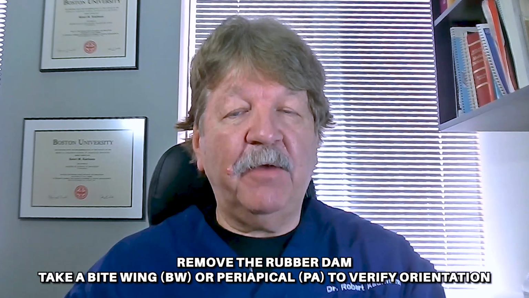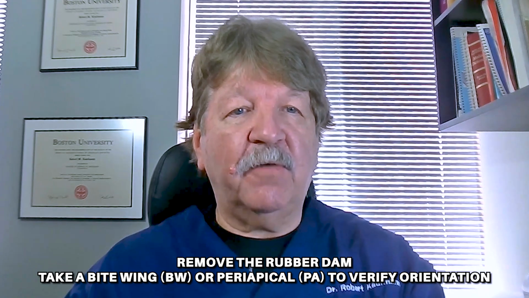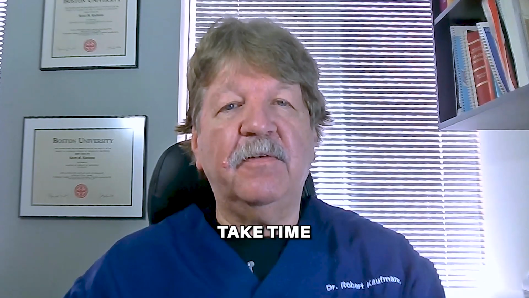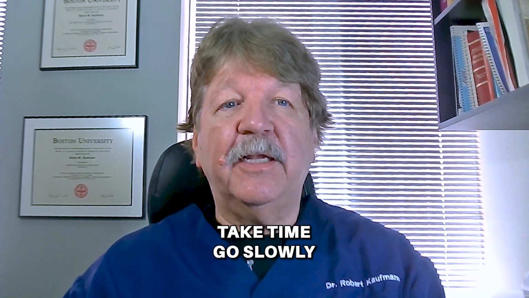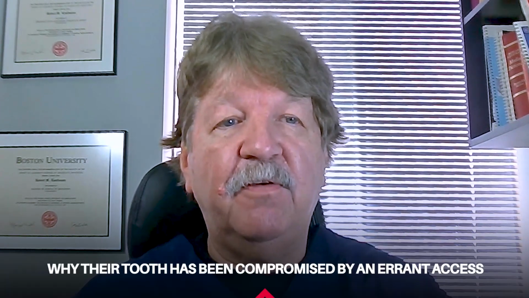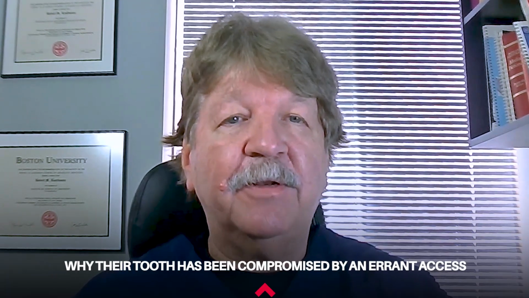When you're accessing through crowns and may be unsure of the direction that you're going, it's helpful to remove the rubber dam and take a bitewing or PA to confirm the direction of your access doesn't result in perforation. It's far better to take your time, go slowly, and check the orientation often with multiple images or a CBCT than to have to explain to the patient why their tooth has been compromised by an errant access.